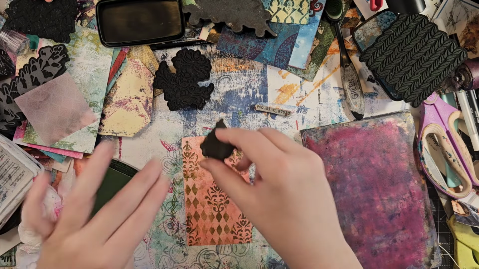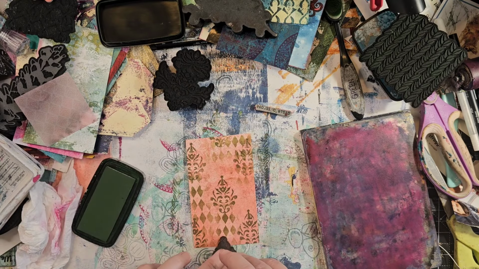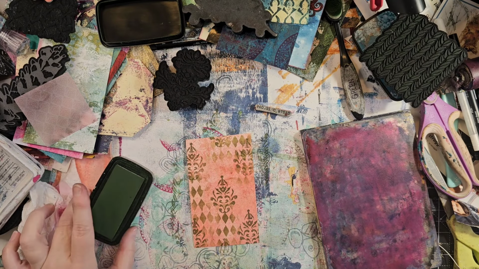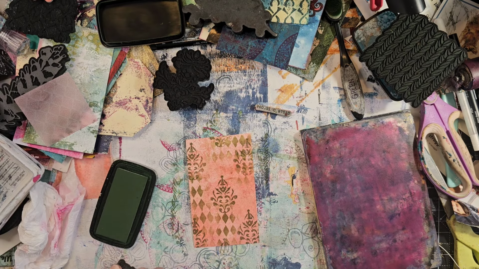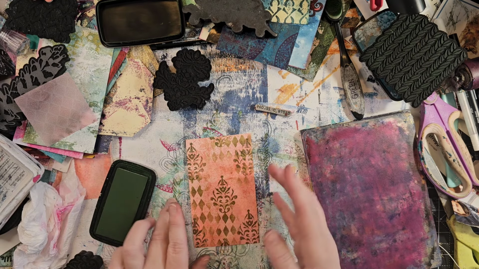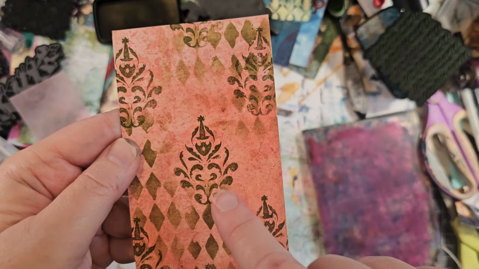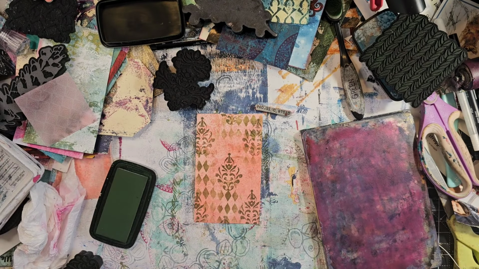I don't need it to be perfect. There we go. So we have some kind of organic shapes with some more geometric shapes. And we even have, it comes in lighter through the stencil, and the stamp's a little bit darker. So that's a little bit of contrast there.